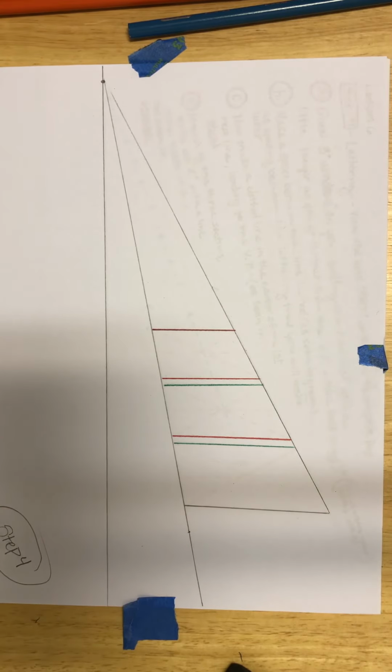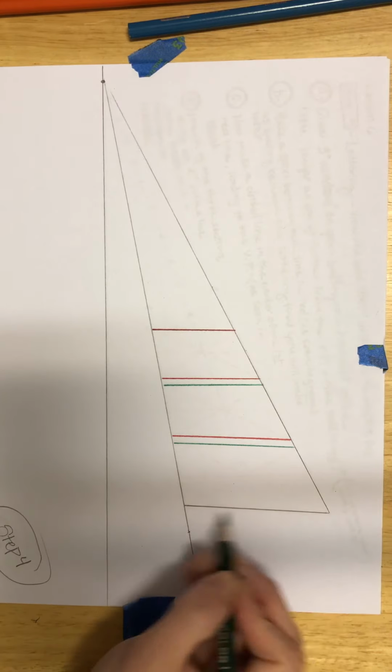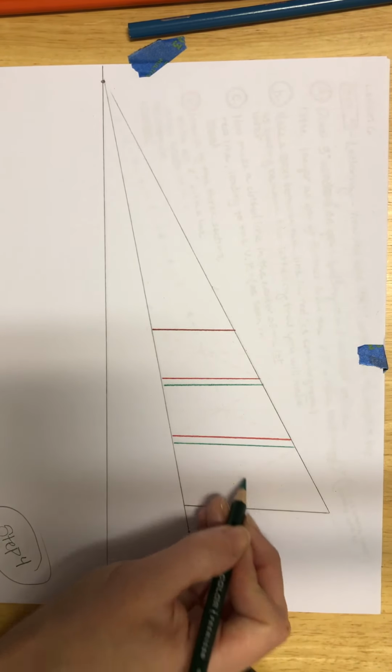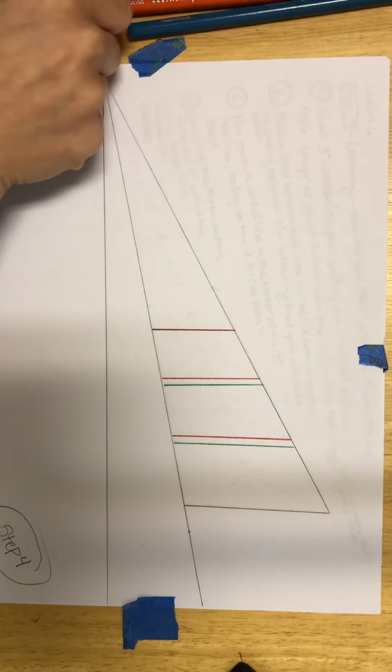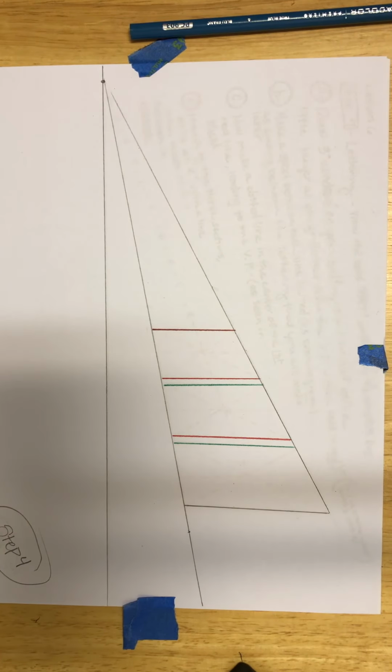So the next thing we're going to do is we're actually going to create an X. We're going to do a vertical line, and then we're going to do an orthogonal line. So this is really similar as when you were making your ellipses as well as your arches.